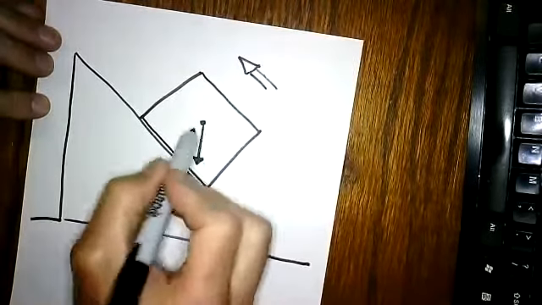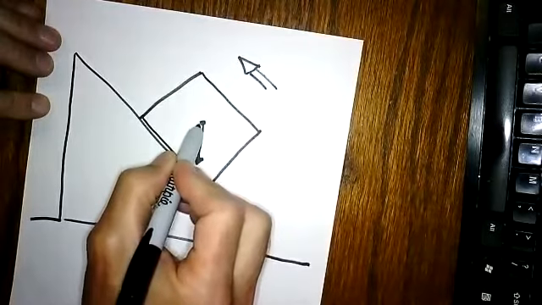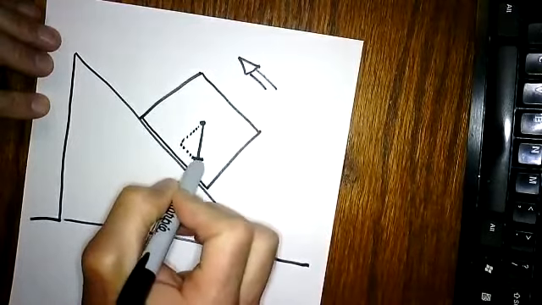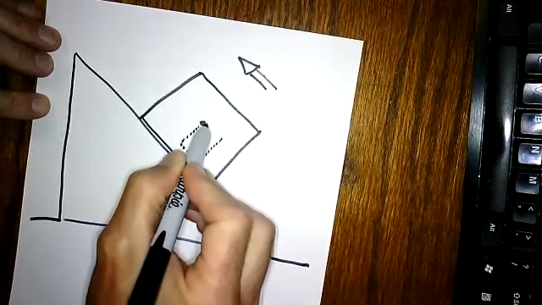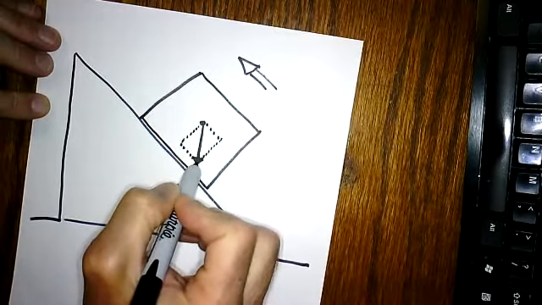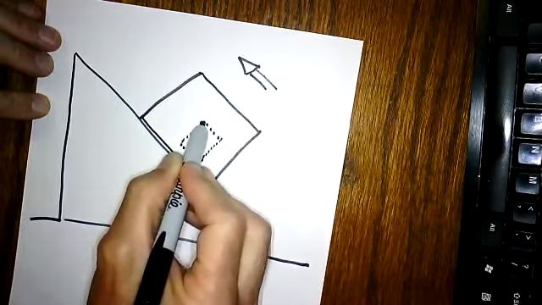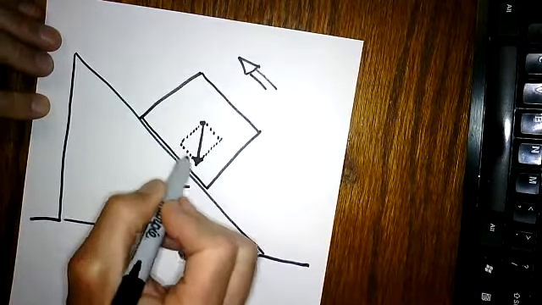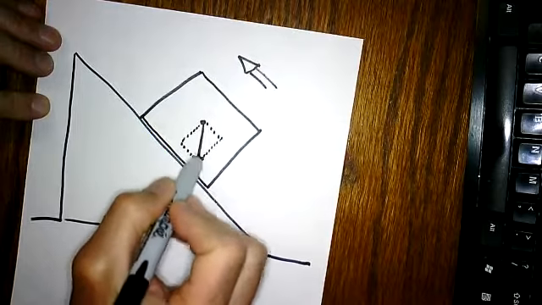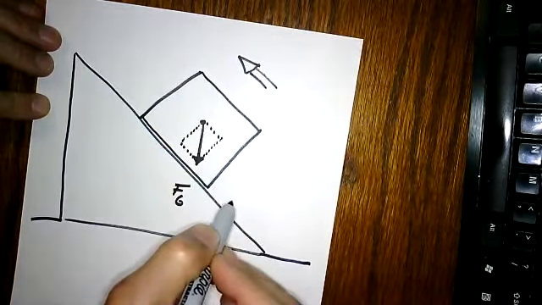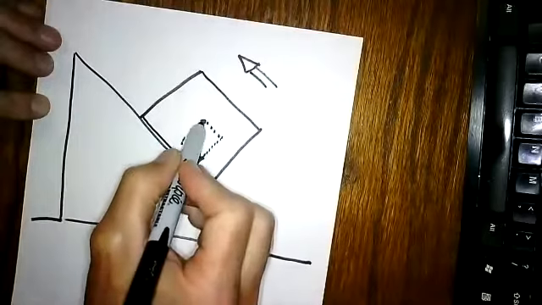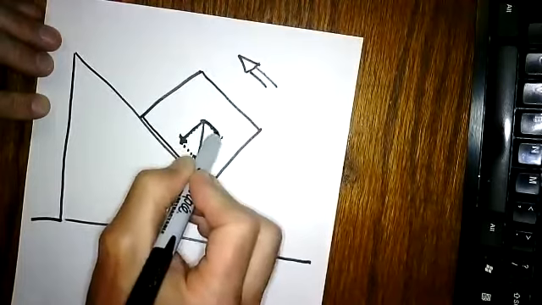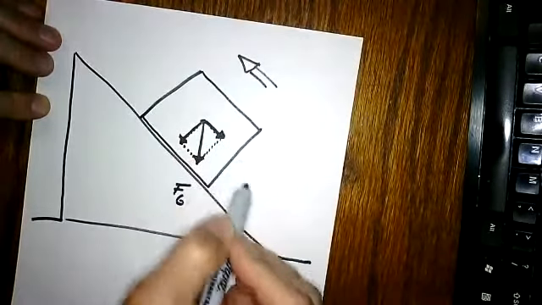The way I do that graphically is I draw out a box so that the force arrow vector head is at one corner of the box, the tail is at the other end of the box, and this edge is parallel to the surface, and this edge is perpendicular to the surface. Once I do that, I actually identify my force vectors, this one right here, and this one right here, the sides of those boxes.